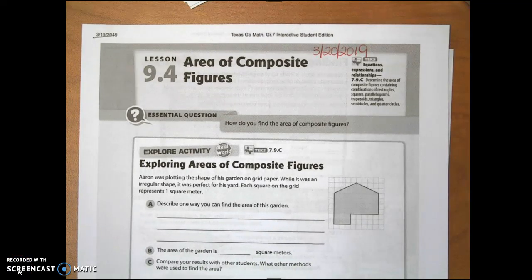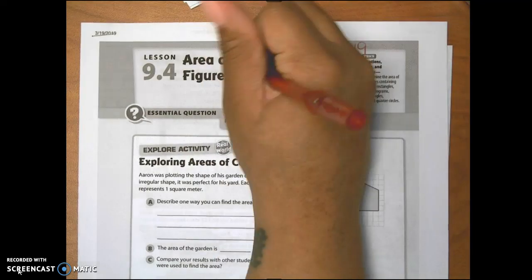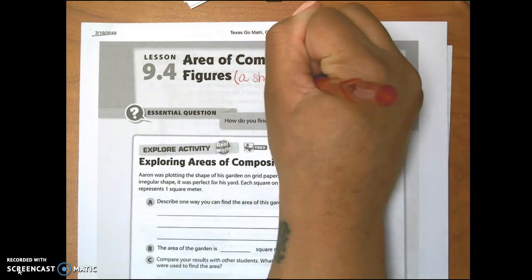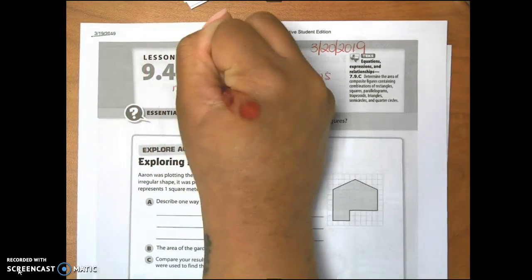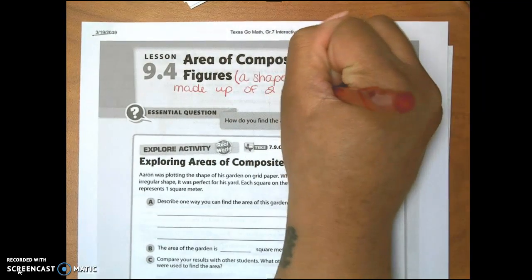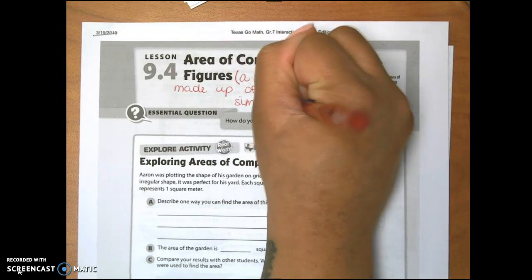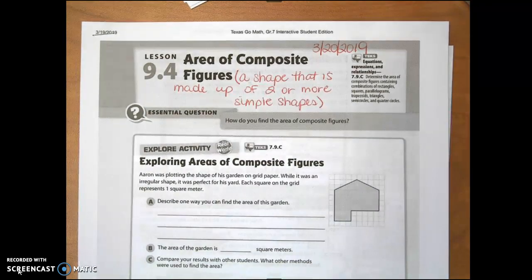Okay, we're talking about the area of composite figures. In parentheses, please write: a shape that is made up of two or more simple shapes. When I say simple shapes, I mean your rectangle, your square, triangle, trapezoid, and circle.